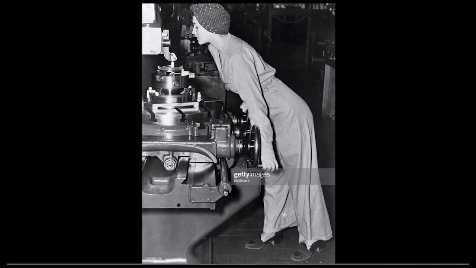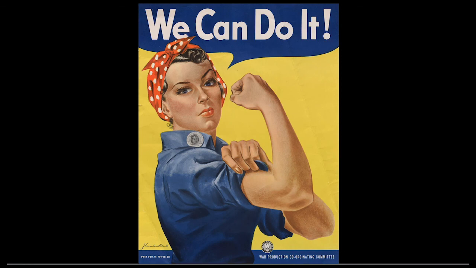And of course, what she was probably the inspiration for is this poster, which was created by J. Howard Miller, who lived in Pittsburgh, PA. It was created for the Westinghouse Electric Corporation, which was working in collaboration with the War Production Coordinating Committee. So this is an example of industry and war, that military-industrial complex working together to motivate women to come to work in a factory.